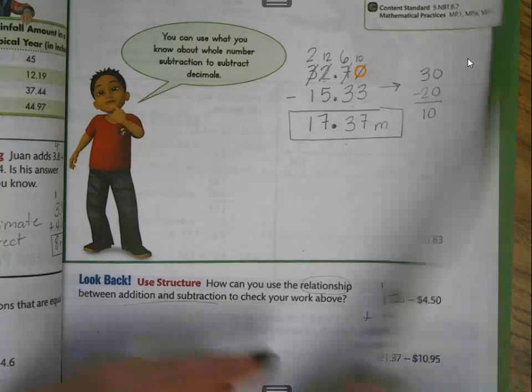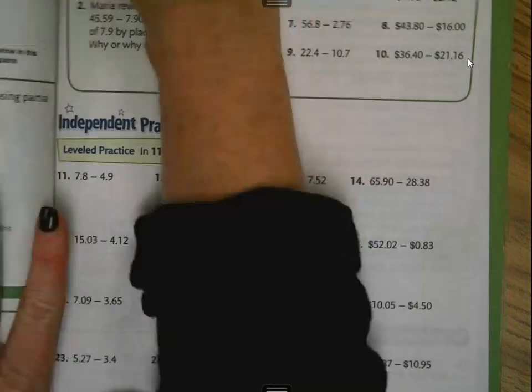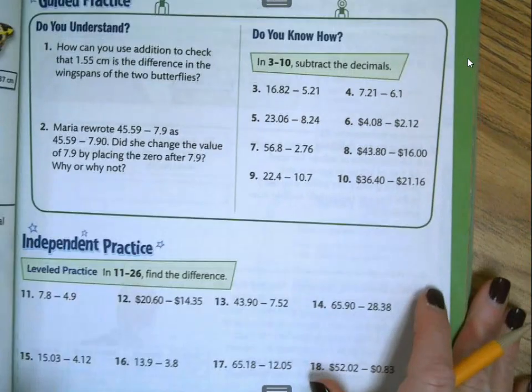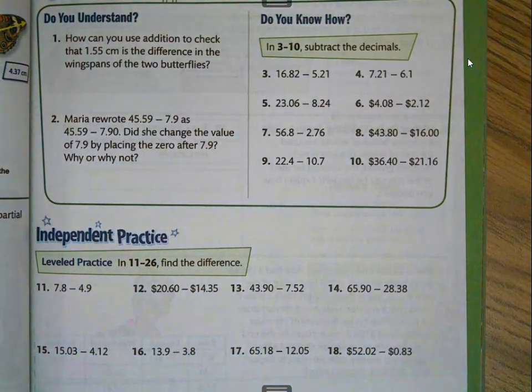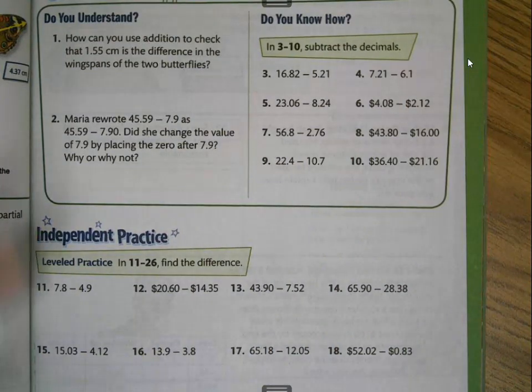All right, we're going to turn over in our book to page 63. When we get to page 63, we're just focusing today on using place value and what we know about whole number subtraction to be able to subtract decimals. So we're not going to worry about the number lines. We're going to do those next week.